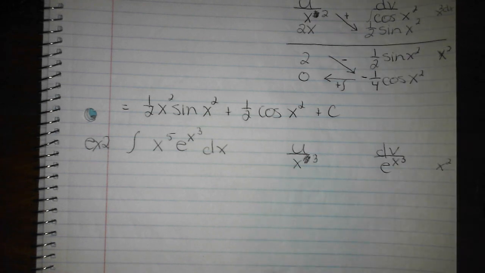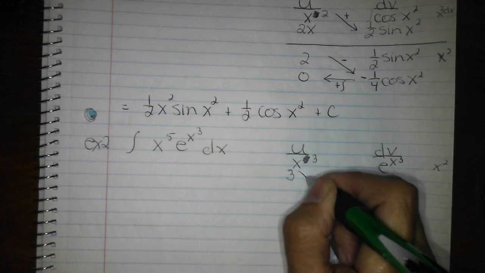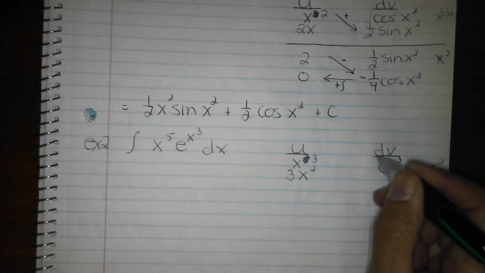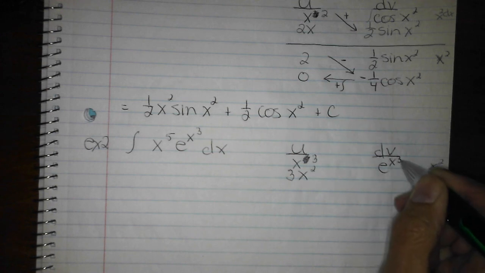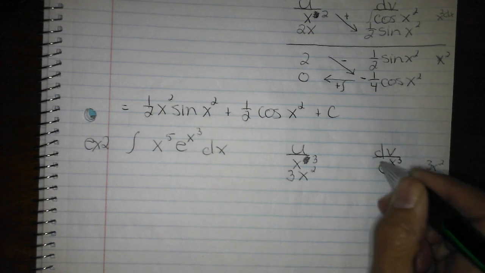And now we're ready. So the derivative will be 3x squared. I'm going to stop. I'm going to do the antiderivative here. I still need, see, the derivative of this is 3x squared. I need a 3, which means I need a 1/3.